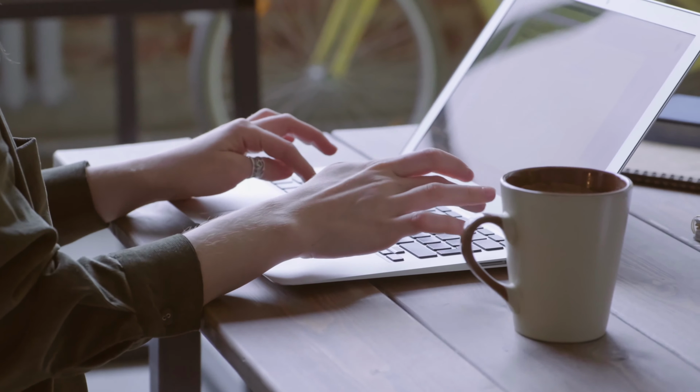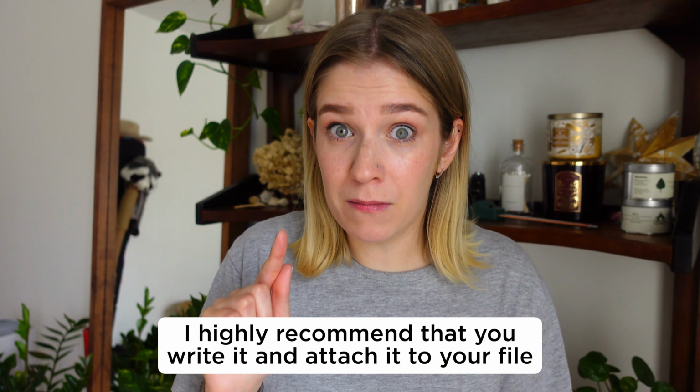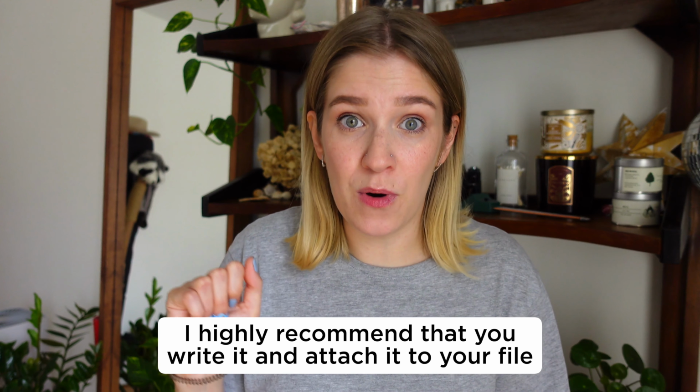this letter, don't skip it, please. This letter should be submitted in your study permit application, but even though it's marked as optional, I highly recommend that you write it and you attach it to your file.